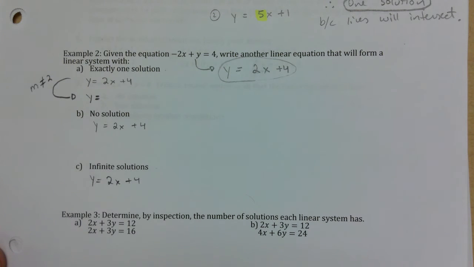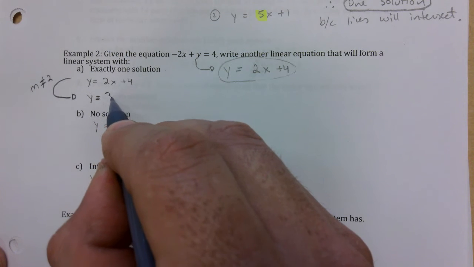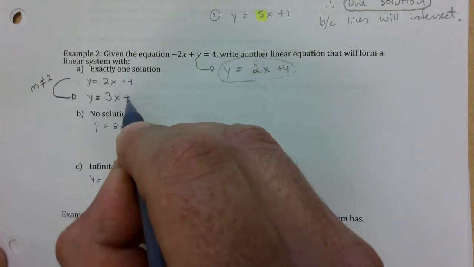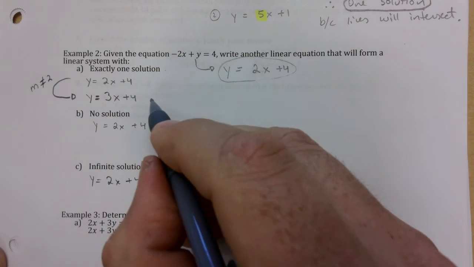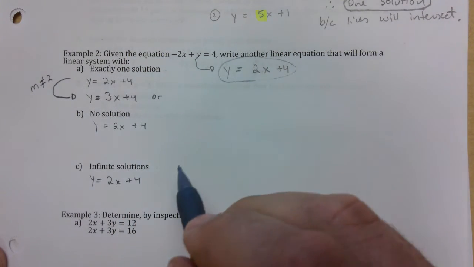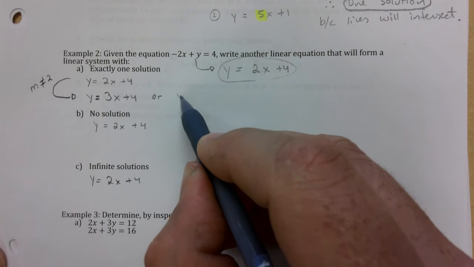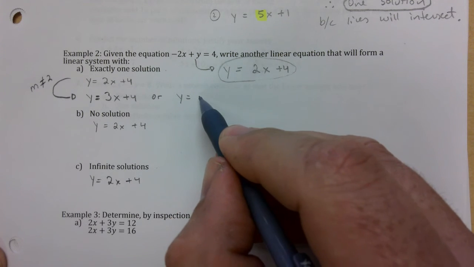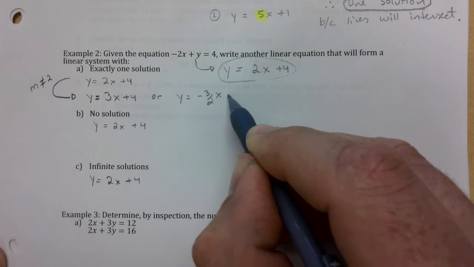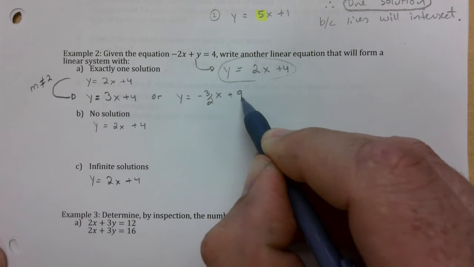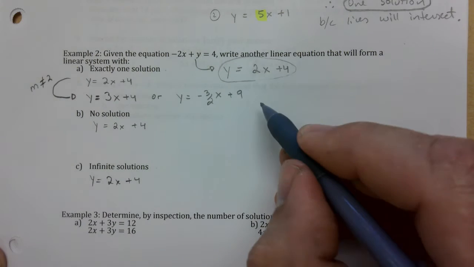It may not be a perfect round number solution. It could be a decimal, right, fraction. We don't know that, but we're just gonna say, hey, I'm just gonna change it to 3x plus 4. That's one option. Or if you're a little bit more extravagant and you wanna show off, right? You can go negative 3 over 2x plus 9, right?